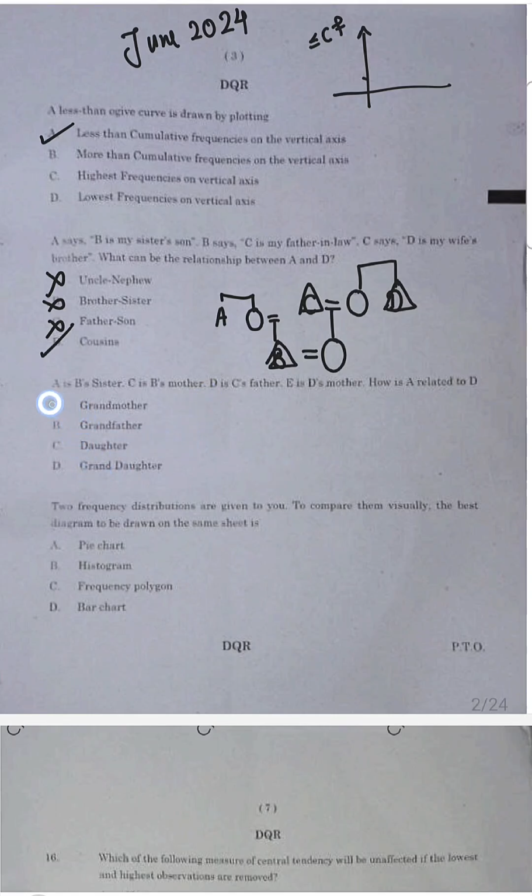Now here we have A is B's sister. So B is over here and A is a sister, so I'll write A in a circle. Then C is B's mother. So B's mother should come over here. Someone got married to C. C is a mother, so in a circle. Then D is C's father. So D should come over here. Father, so it is in a triangle.